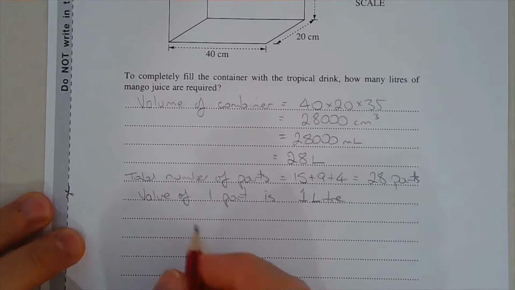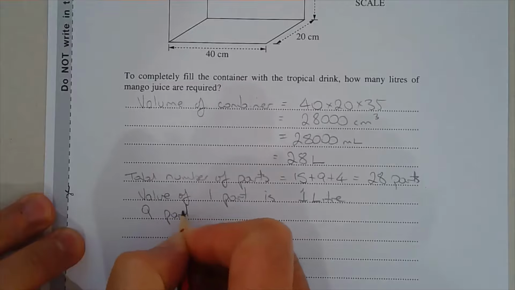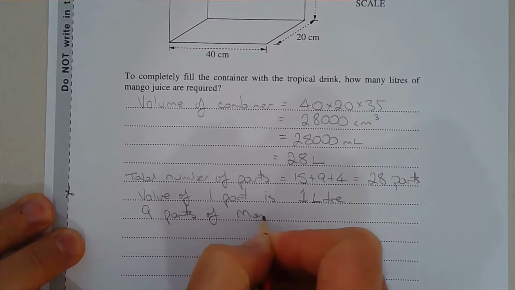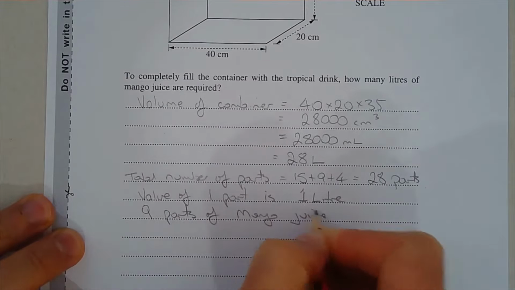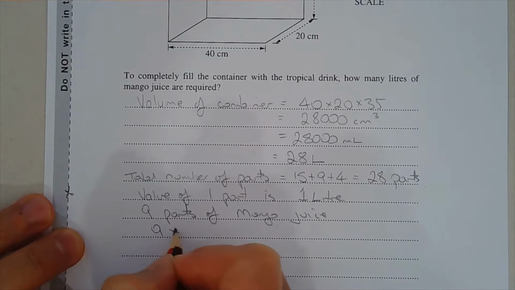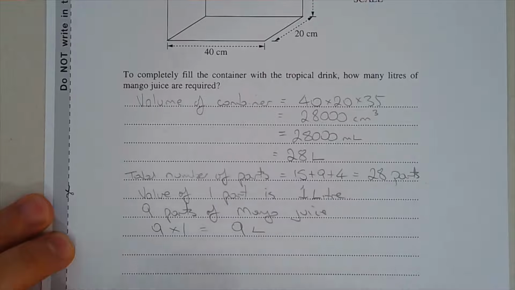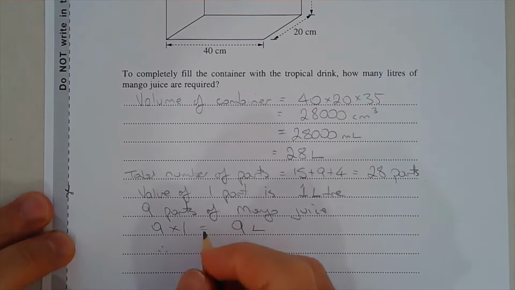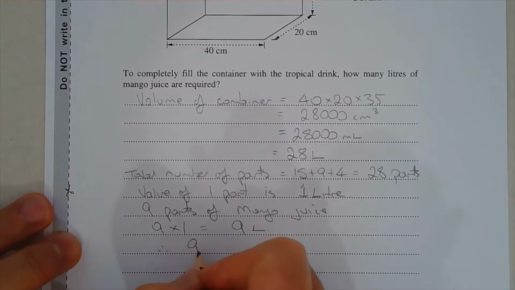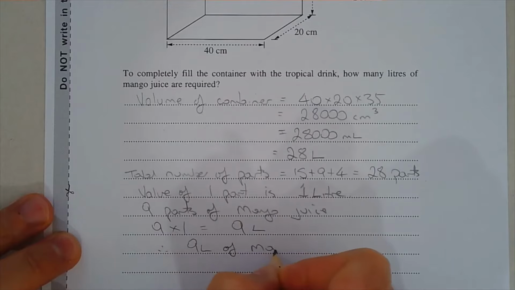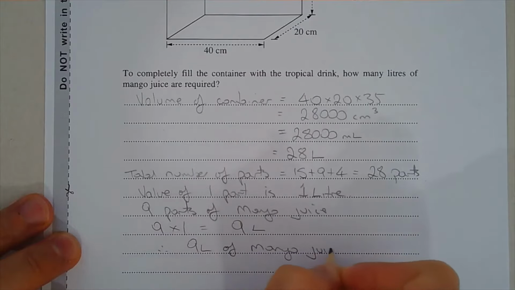So there are 9 parts of mango juice. Okay, so 9 times 1 is equal to 9 litres, therefore 9 litres of mango juice is required.